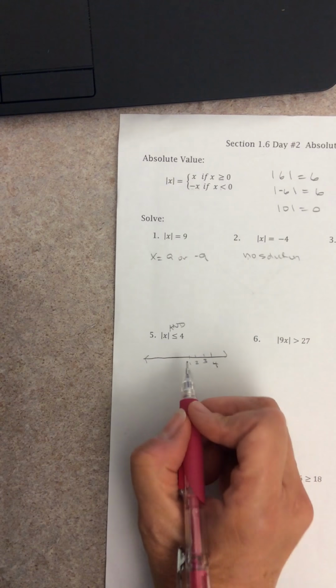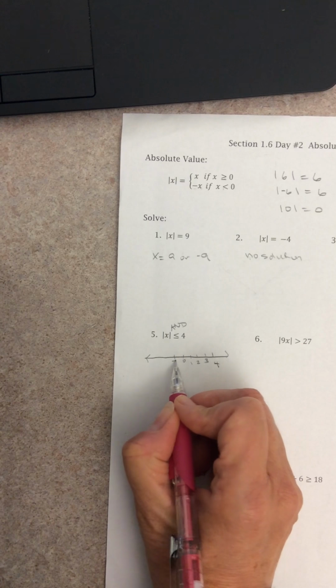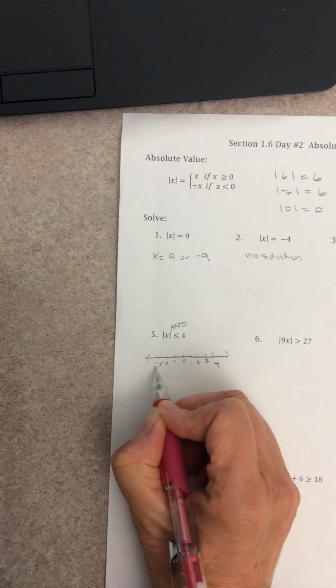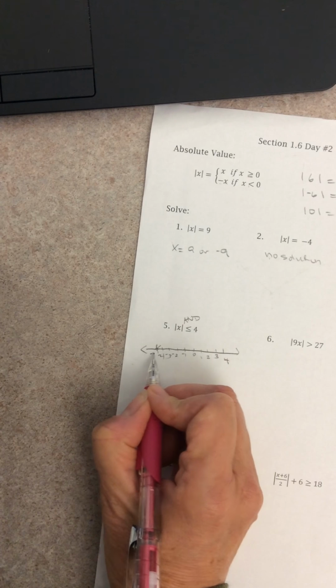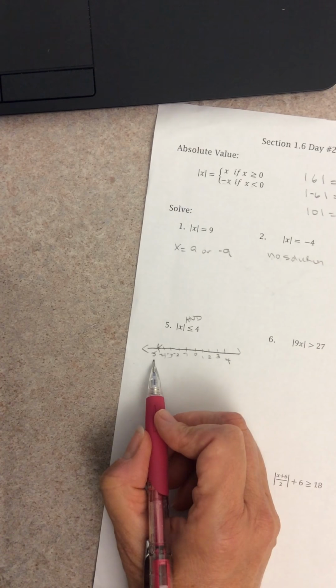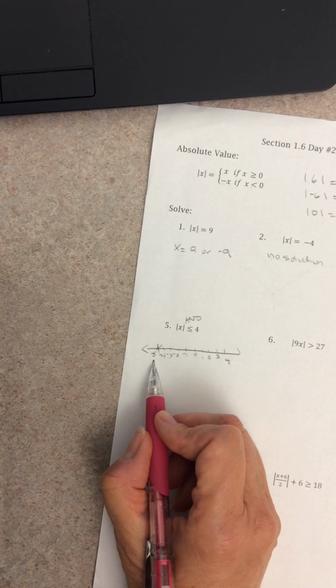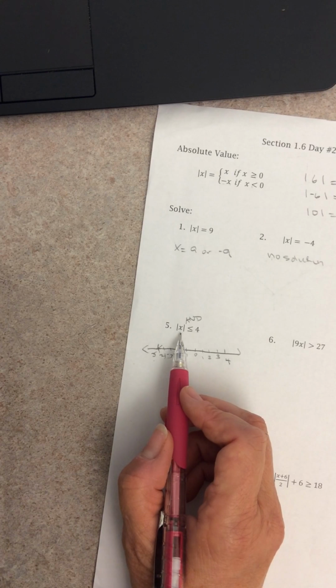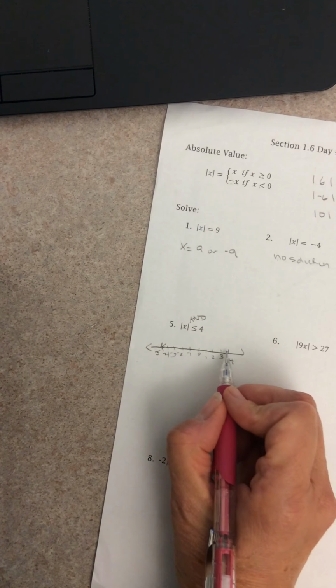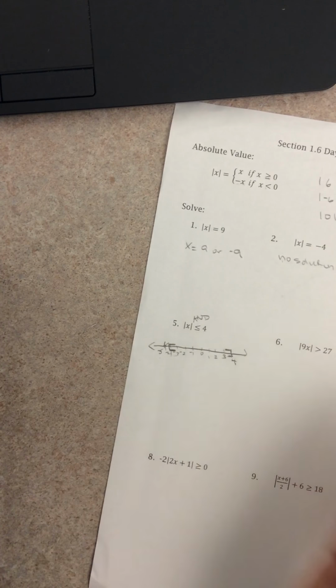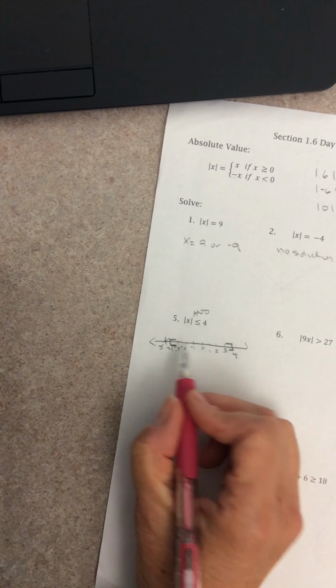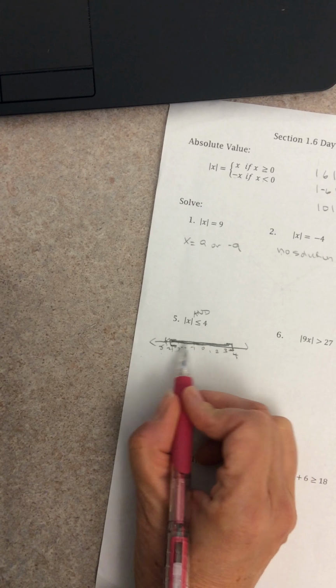But we'd have to be careful that when we got on the other side of 0, we didn't go too far, because if we went beyond negative 4 to negative 5, that won't be a solution anymore, because its absolute value is positive 5. So we're going to have a boundary here at 4 and a boundary here at negative 4. And we're going to be using all the numbers in between.